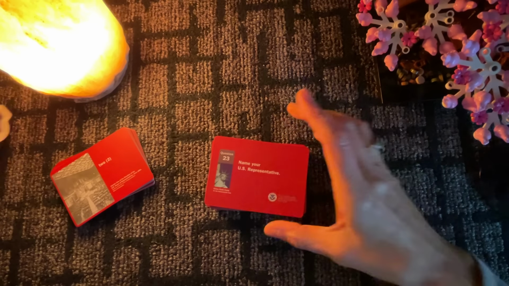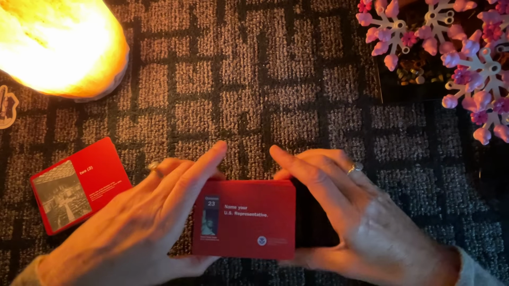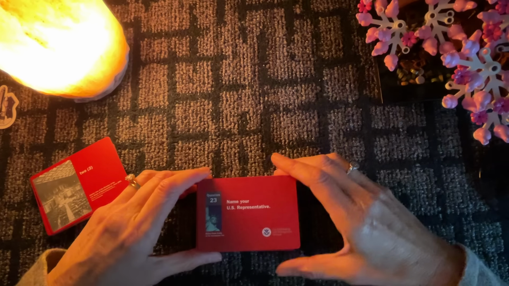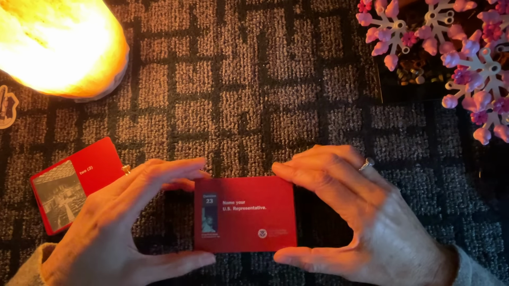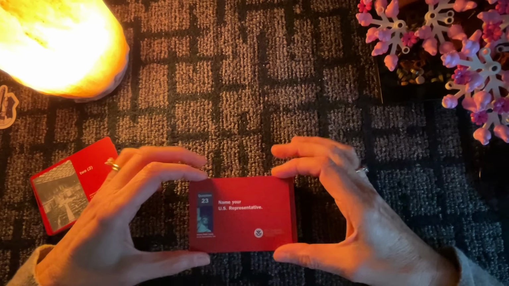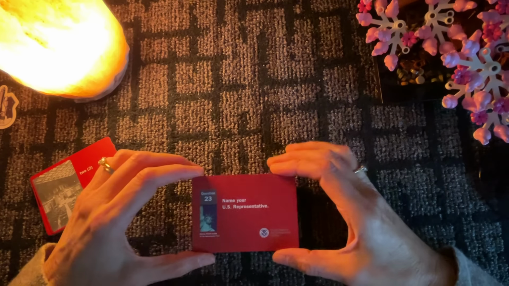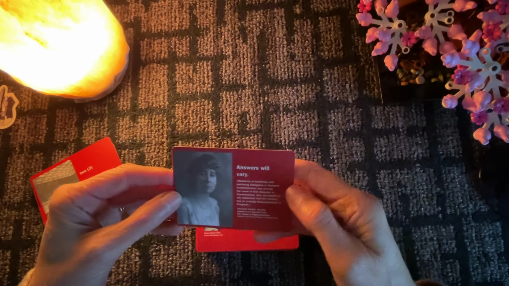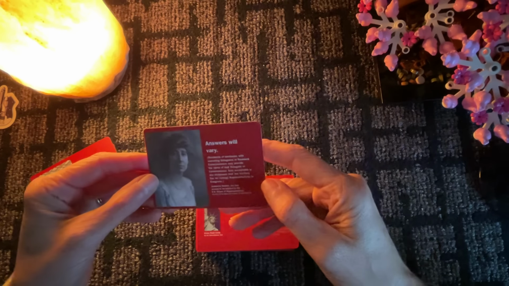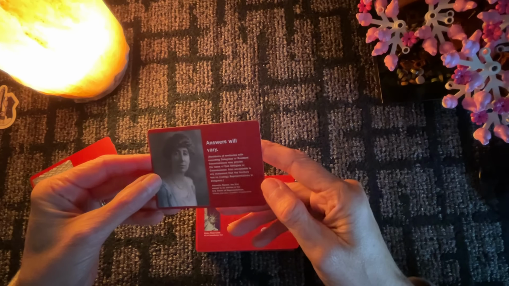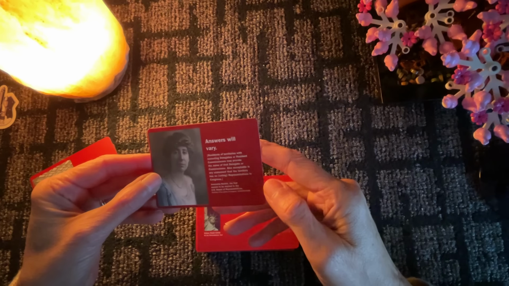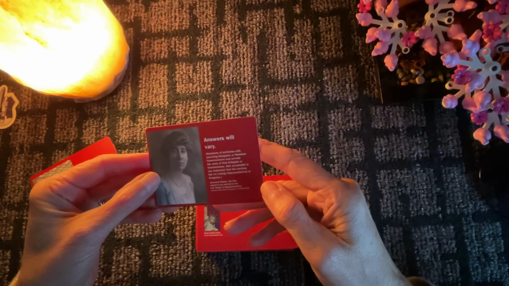All right, name your U.S. representative. So that's different depending on where you live. So you can look it up. They actually have a thing they say. Answers will vary. Residents of territories with non-voting delegates or resident commissioners may provide the name of that delegate or commissioner.